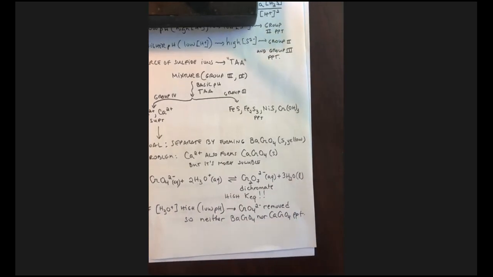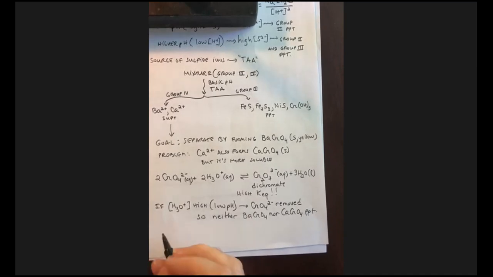Now what happens if the hydrogen ion concentration is too low?